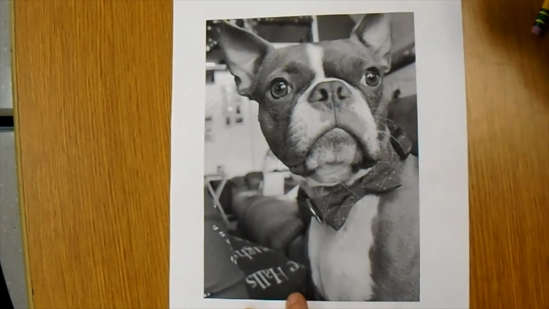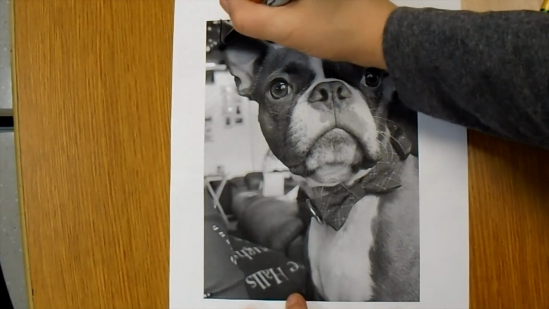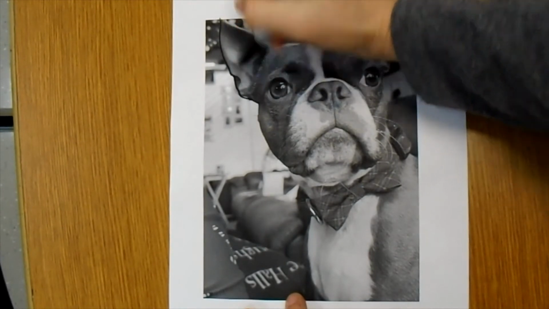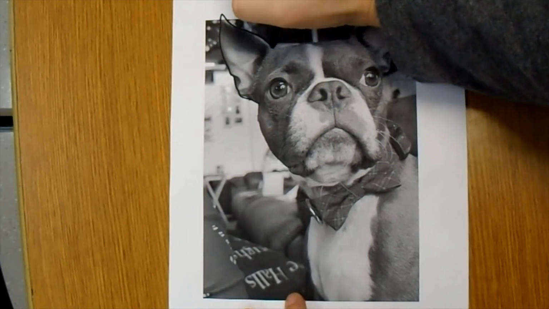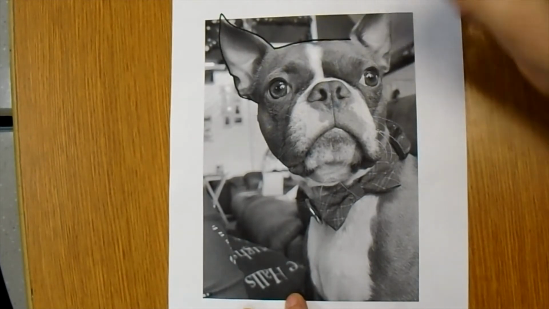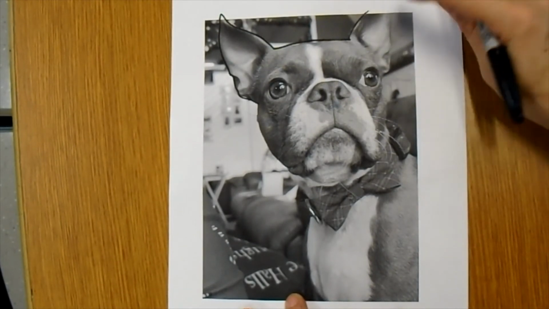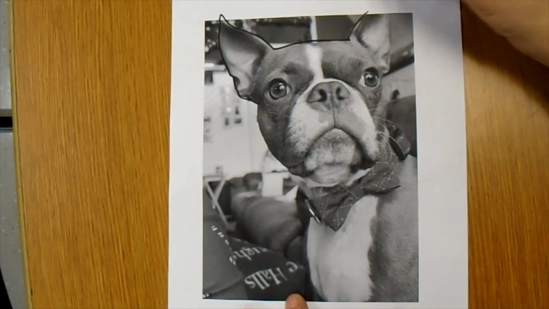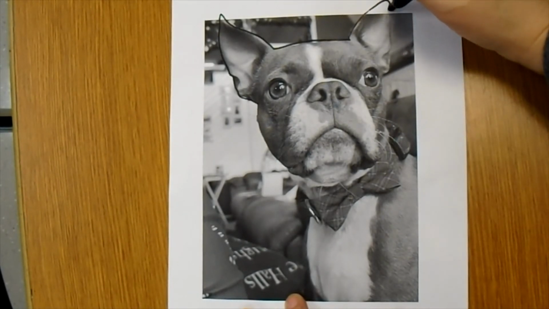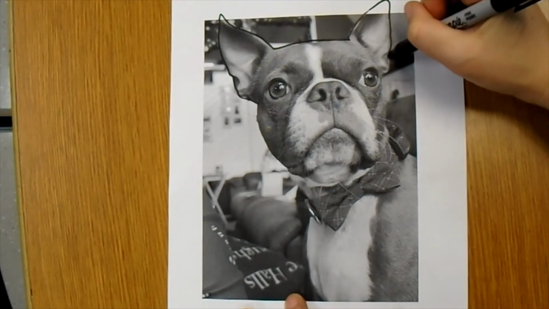So with the Sharpie, you're going to start outlining the outside edge. We call that the contour. Then, if there's a piece that got cut off, for example, the ear got cut off here, I want that ear to look more complete. So I'm just going to draw in what I think the top of that ear would look like.